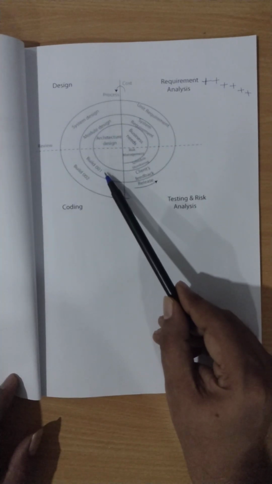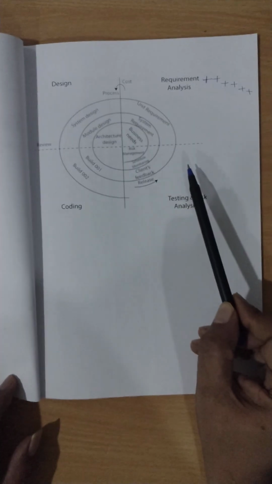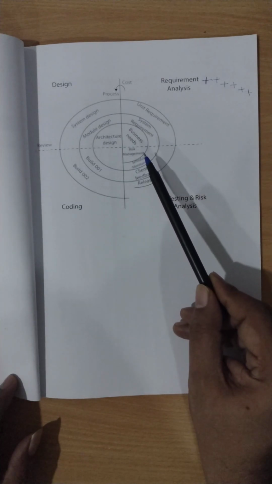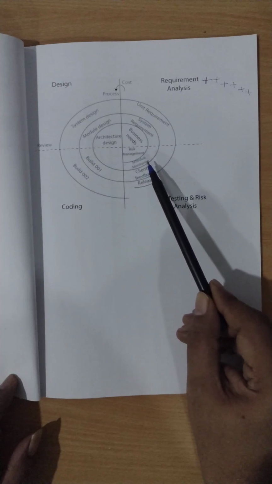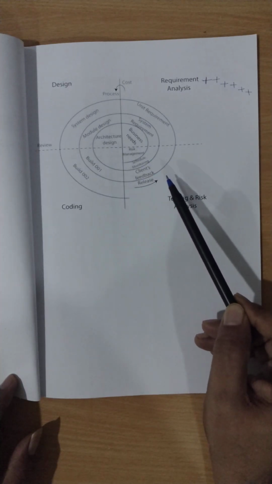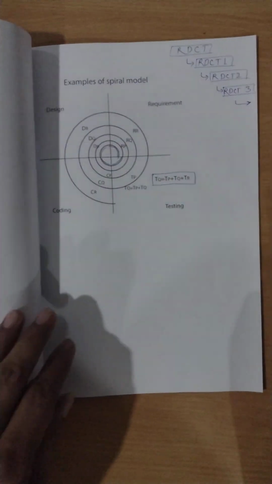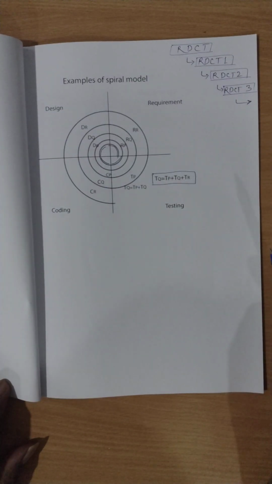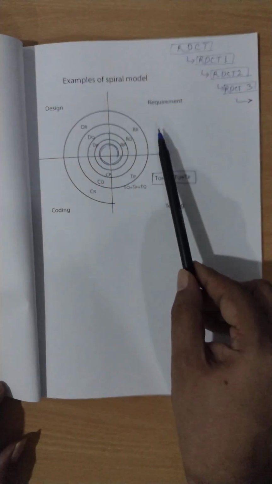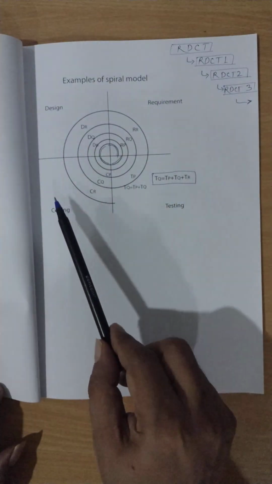In coding we divide into build 1, build 2, build 3. And in testing, we conduct the testing, do risk management, get customer feedback, and release the software.